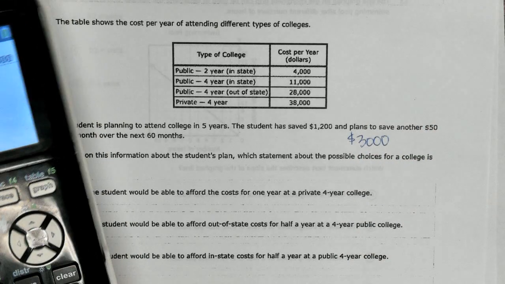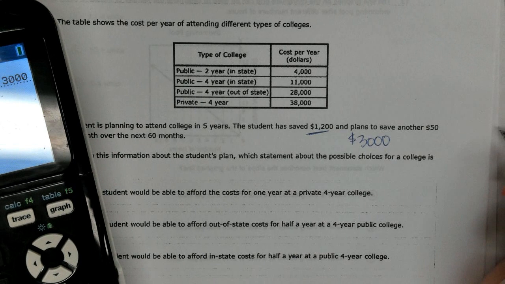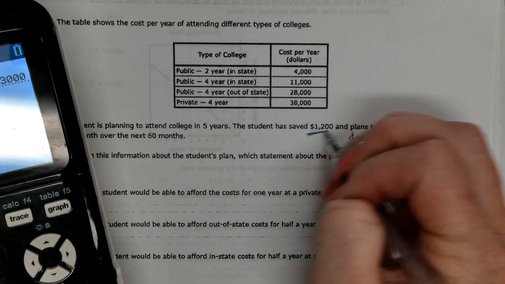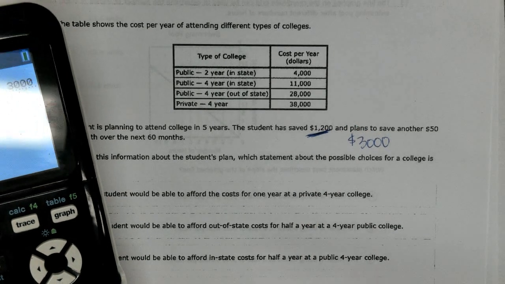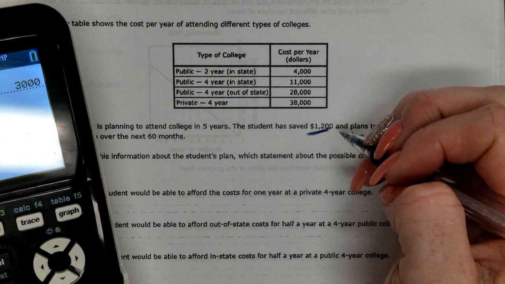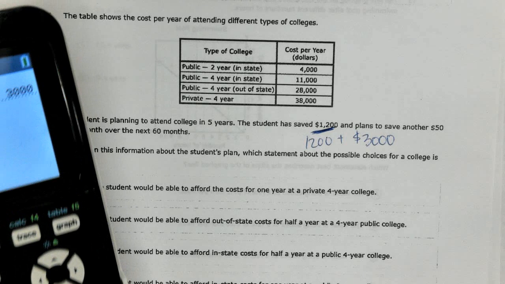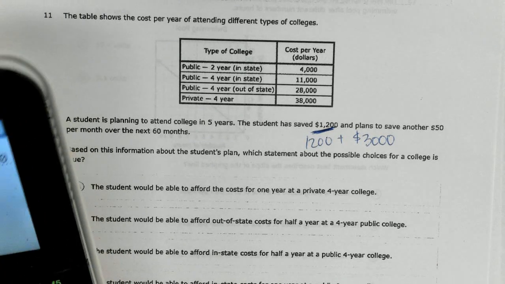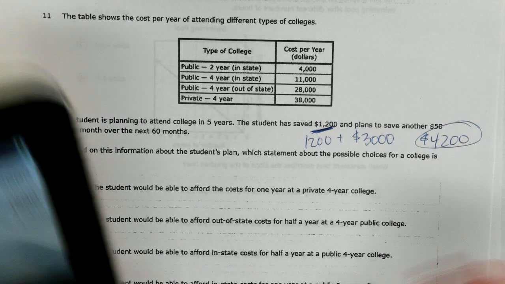What do they already have? They already have what? Thank you. So how much do they have total? Wouldn't I add that together? Yes? 1,200 plus 3,000 is 4,200. That's how much money they're going to have for school.